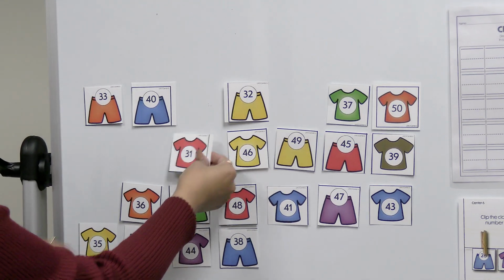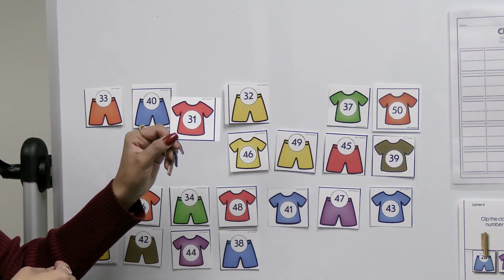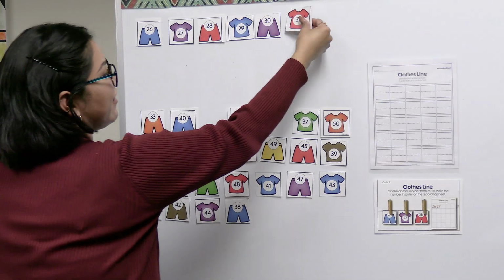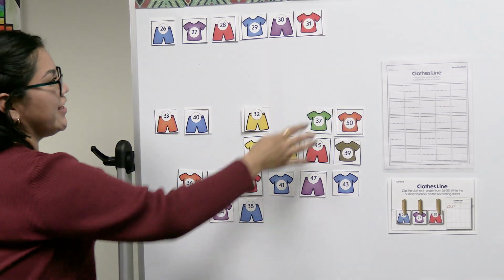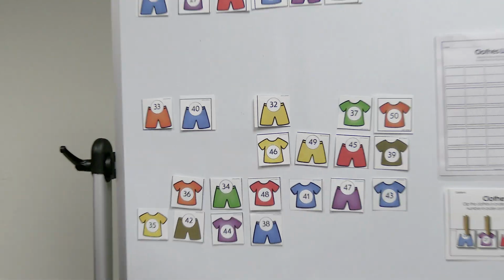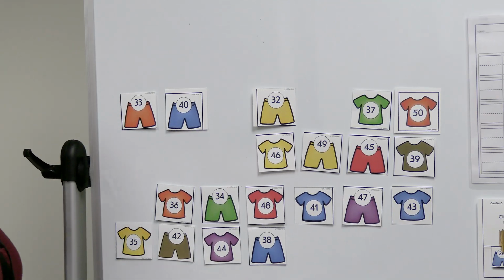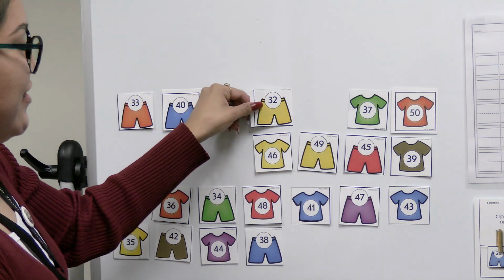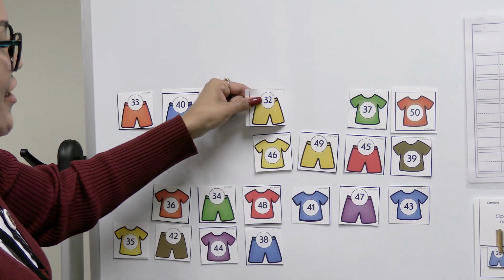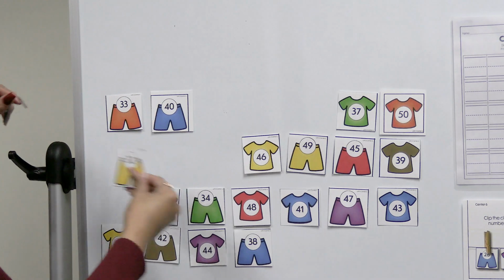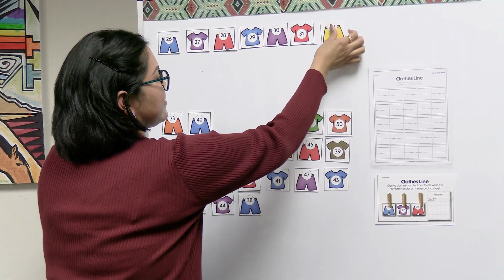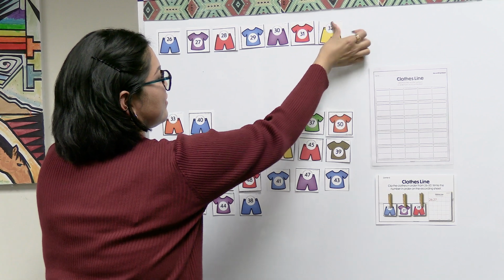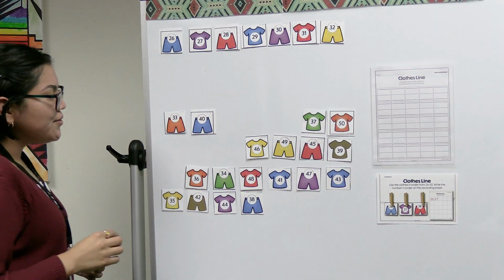31. See number 31 right here on a red shirt. And then we can put it on our clothesline right here. Okay, so we have 31. What comes after 31? 32. So I see 32 on some yellow shorts. And then we'll place it next to our red shirt. This is 31. Okay, so we have 32.